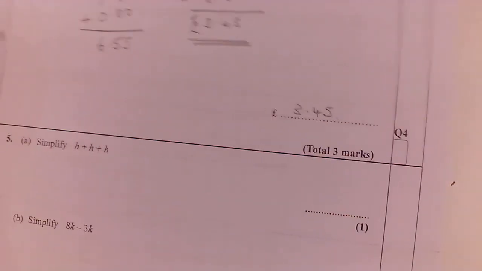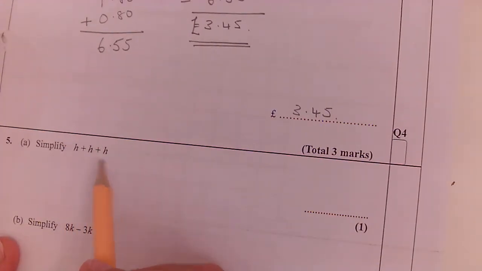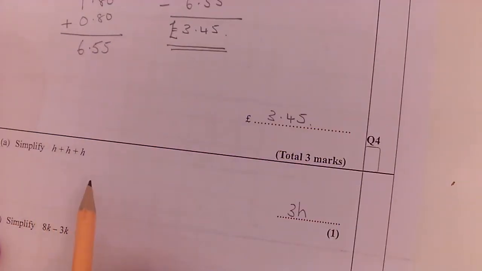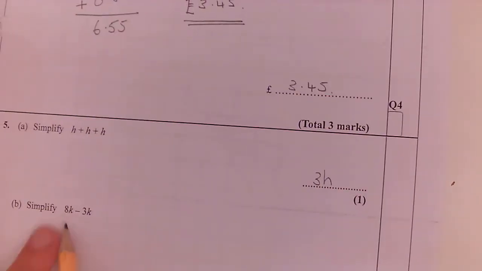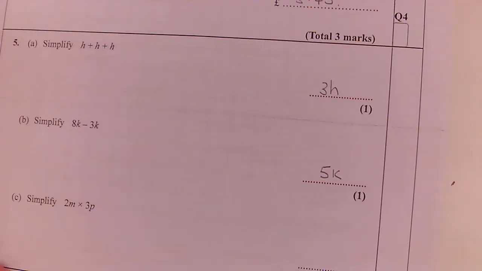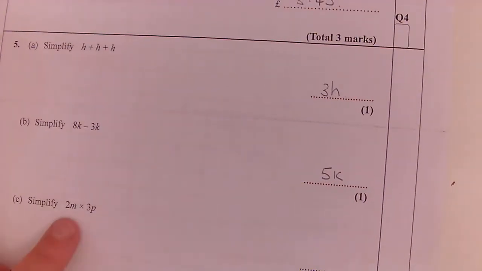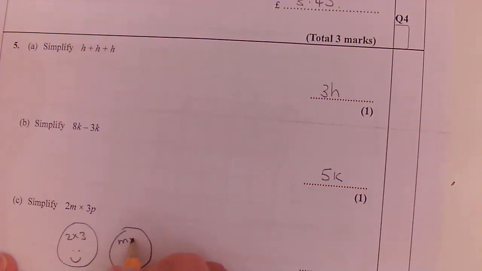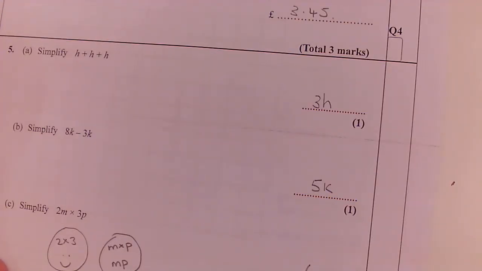Okay, the next one, h plus h plus h is 3h. So a house, another house, and another house is 3 houses. The next one, 8k take away 3k is 5k. And the last one on that section, 2m times 3p. Well, all I do here is I go 2 times 3 for the numbers, and then m times p is just mp. So I've got 6mp.